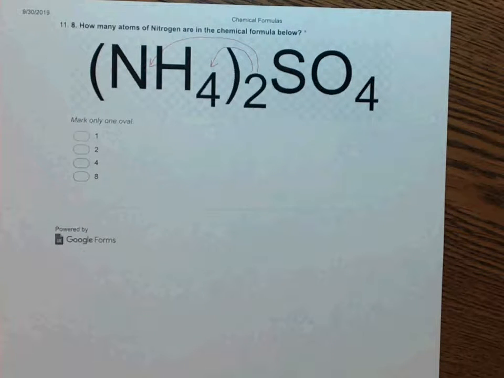Okay, give that quiz another try if you are unsatisfied with your first score. You can make up to a 70 or half of the points that you missed the first time. So that means that if you got an 85, you could retake. If you got a 100, you could bring that to a 93.